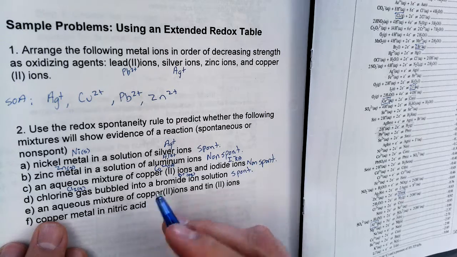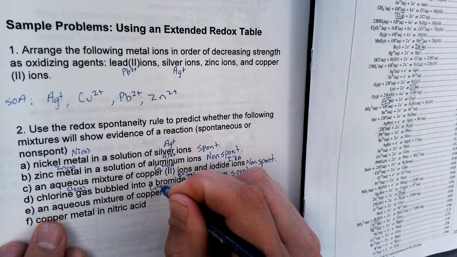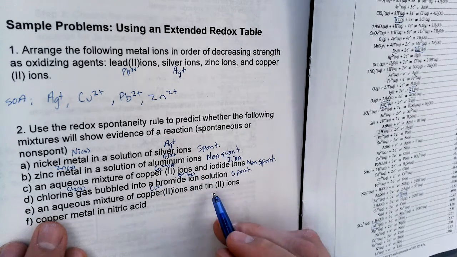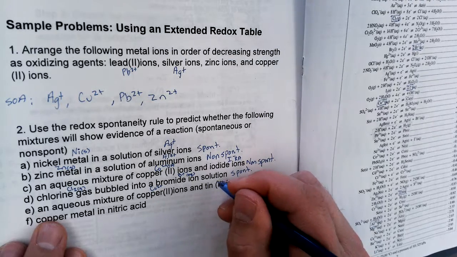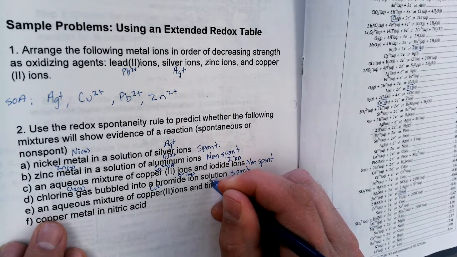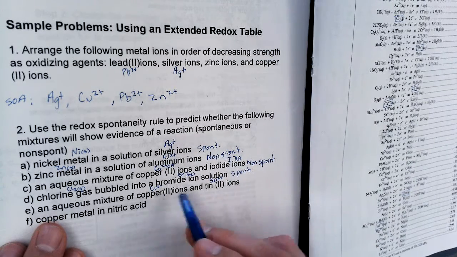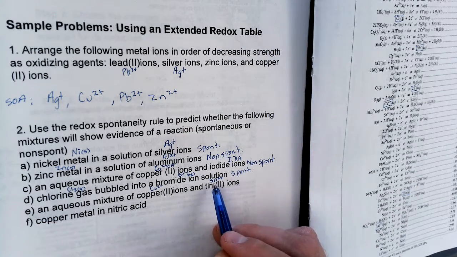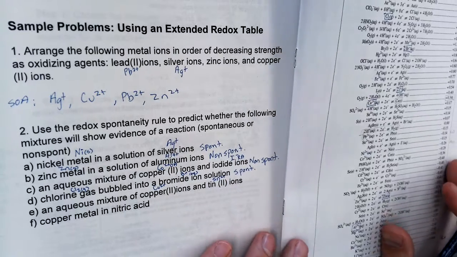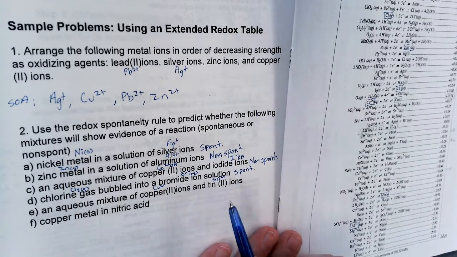And then our aqueous mixture of copper 2+, again our oxidizing agent, and tin 2, so tin is Sn2+. In this case, we have two positive ions, so we have to figure out which one is going to be our oxidizing agent and which one our reducing agent.